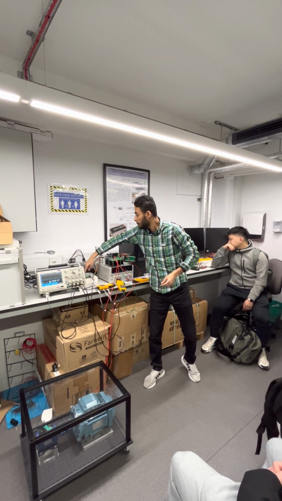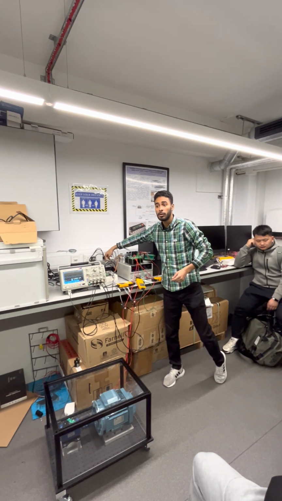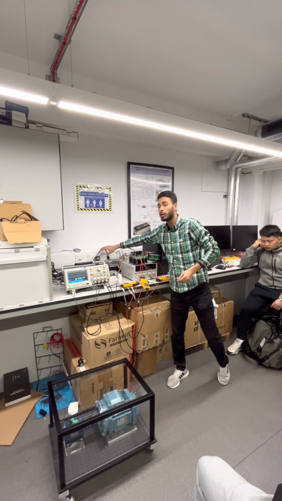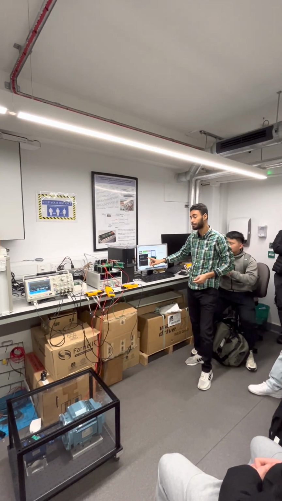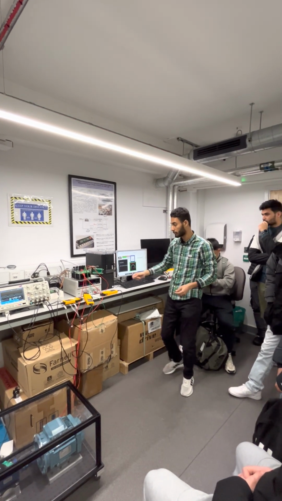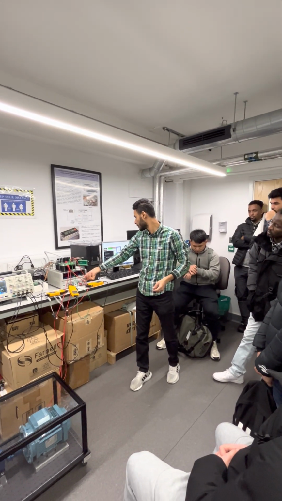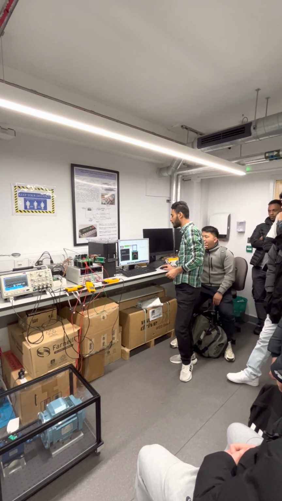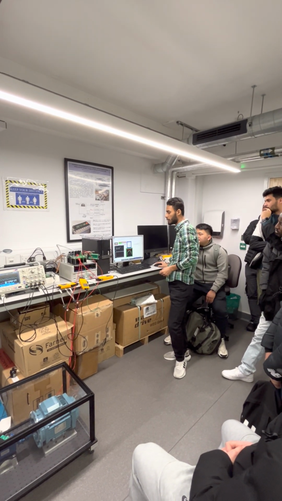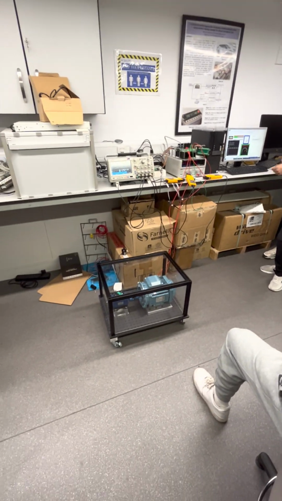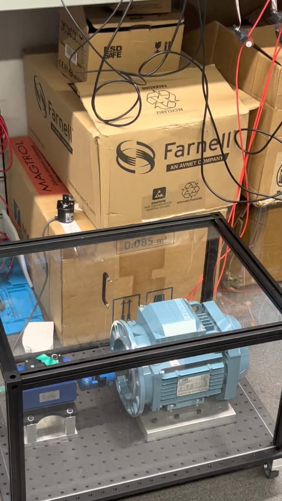We connect this measurement board to the controller, and we can see the current here. Okay, to reduce a little bit of frequency, you can see the measured current in the DSPACE.